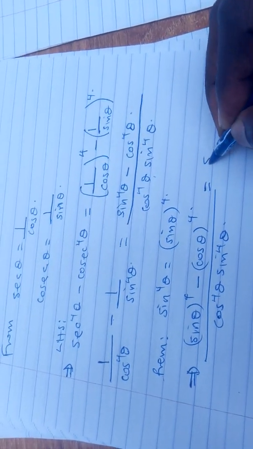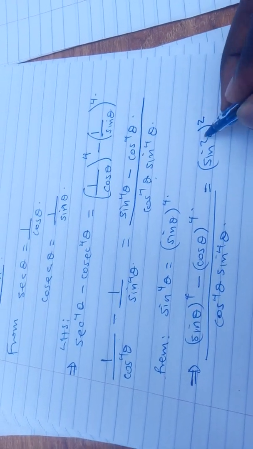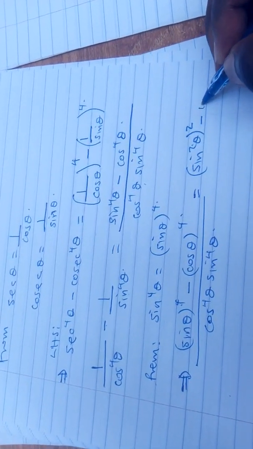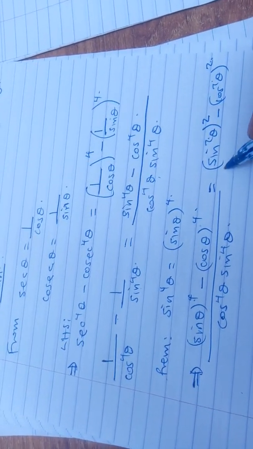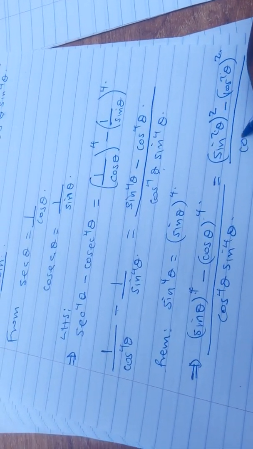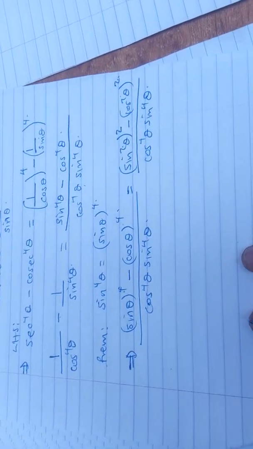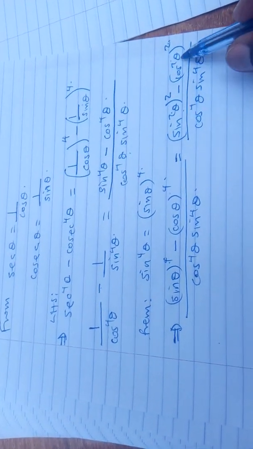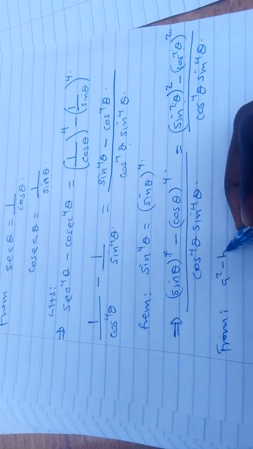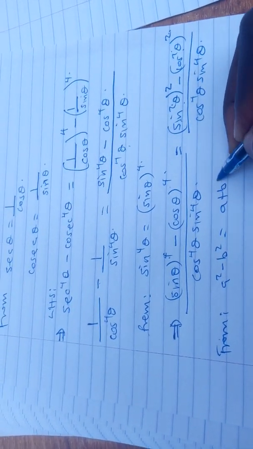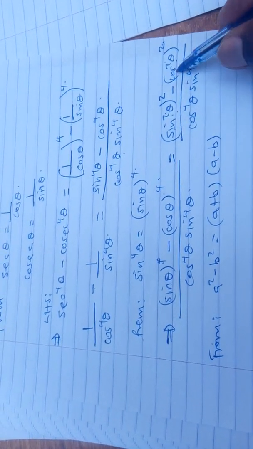That one can simplify to sine squared theta, all squared, because it's the same thing. This square and square will make the power 4, then minus cos squared theta, all squared, because this and this will still make the power 4. Then I'm keeping the denominator, cos power 4 theta sine power 4 theta. So we shall end up with a difference of two squares, from what we know that a squared minus b squared is equal to (a plus b) into (a minus b).